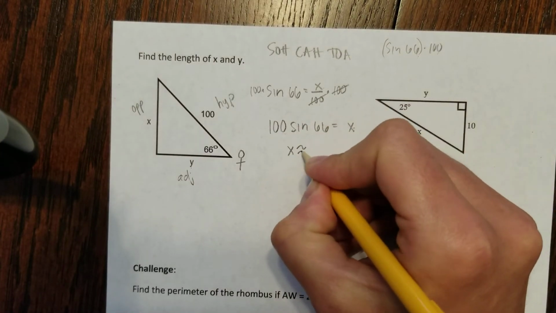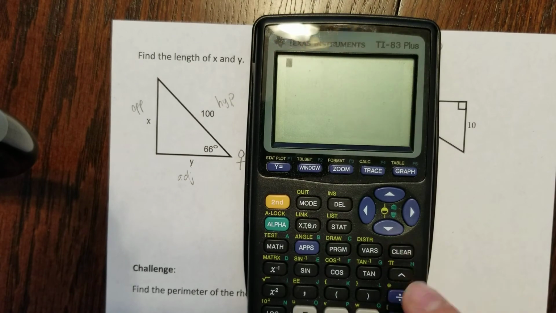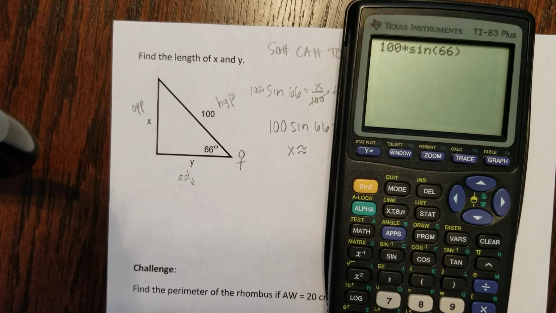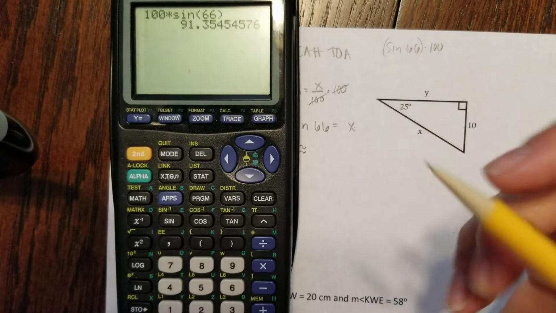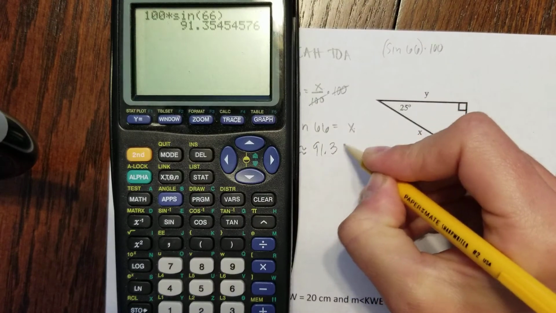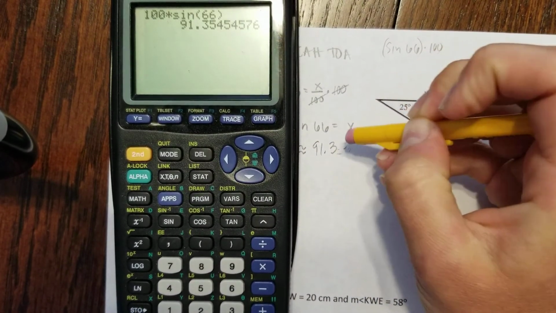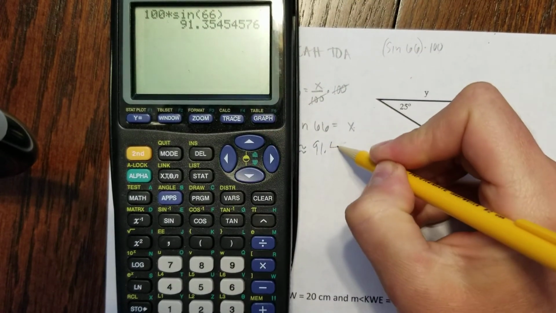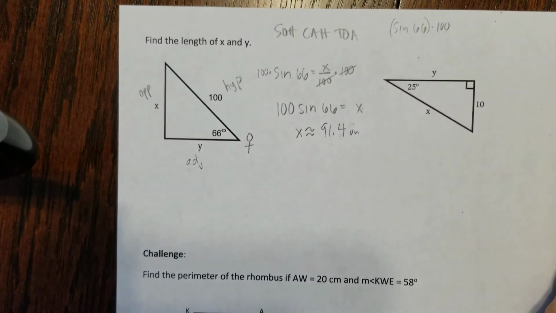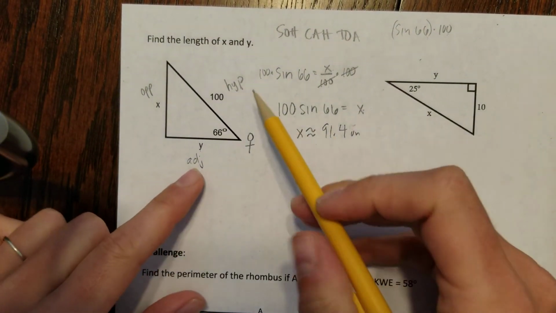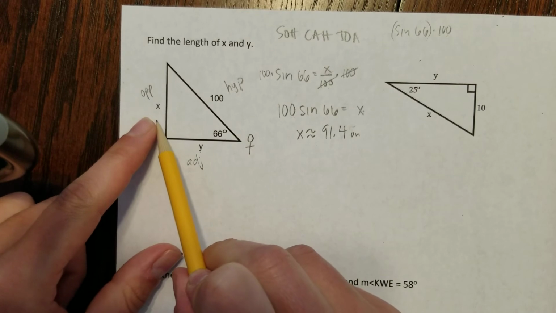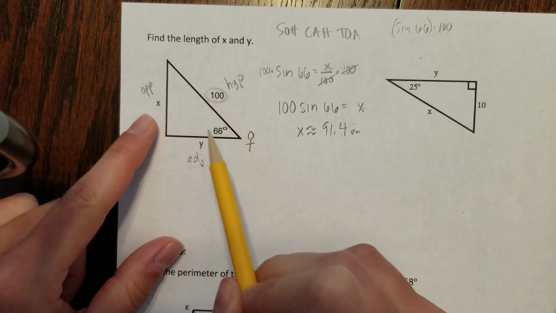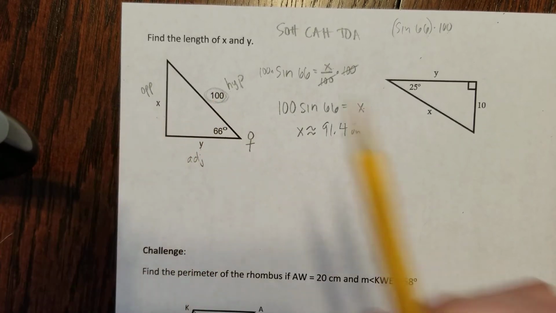So our approximate answer is what we get after we type it in our calculator. So I've got 100 times the sine of 66. So we should get 91.35. Oh, 1 decimal place. So 91 point, the 5 tells us to go up to a 4. All right, now let's see if that makes sense. The hypotenuse is 100. Is it possible for this side to be 91.4? Absolutely. We want to make sure our hypotenuse is the longest side. So that's good news that that's smaller than 100.